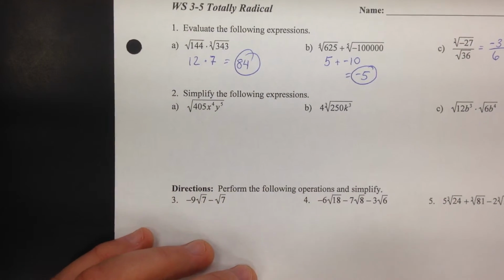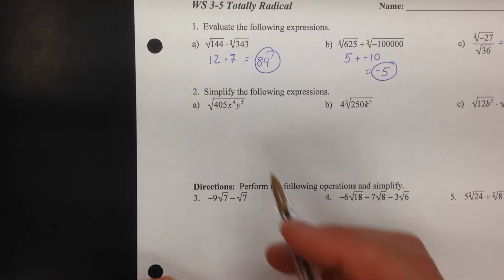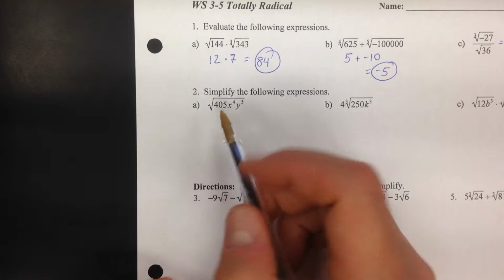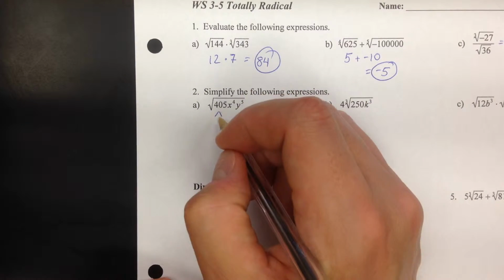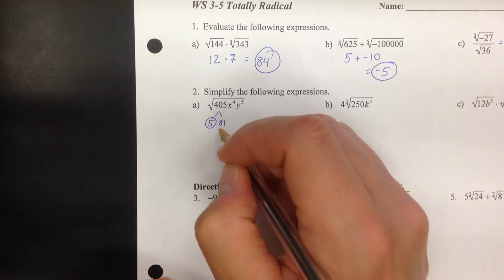Number 2, simplify the following expressions. Okay, when we do this, there's several ways to look at it. The first way is to do a factor tree for this number 405. So for example, that would be 5 and 81. 5 is prime, I circle.